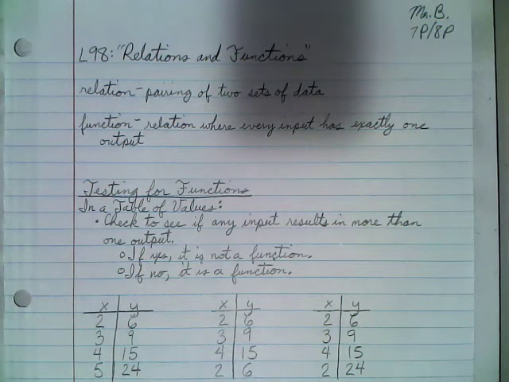So testing for functions. We can see relations represented all kinds of different ways: sometimes in a table of values, sometimes in an equation, sometimes in a graph, sometimes in various different diagrams, sometimes as sets of points.